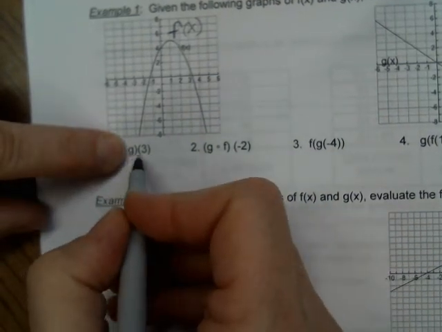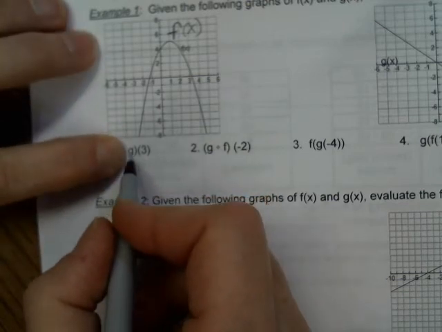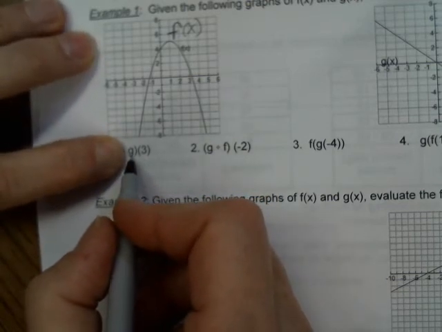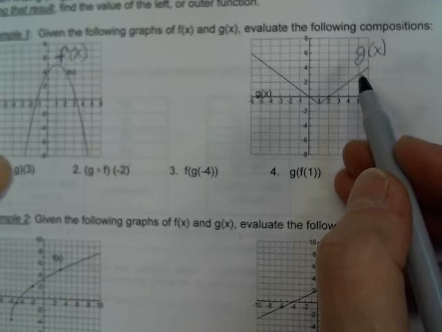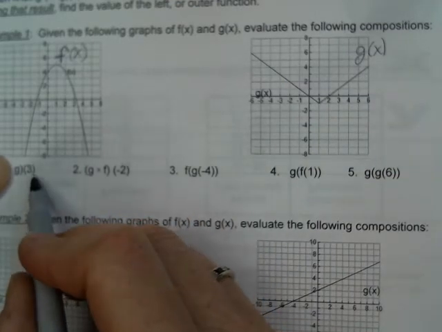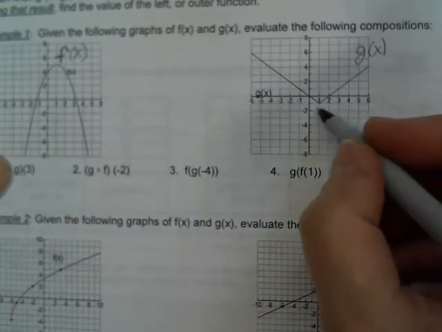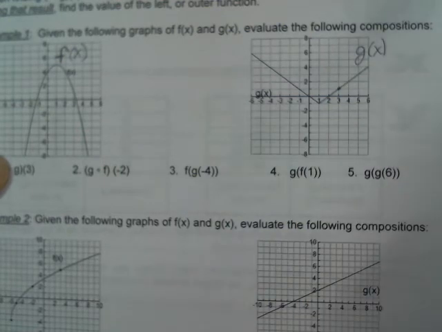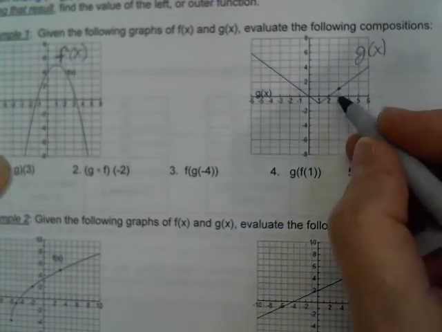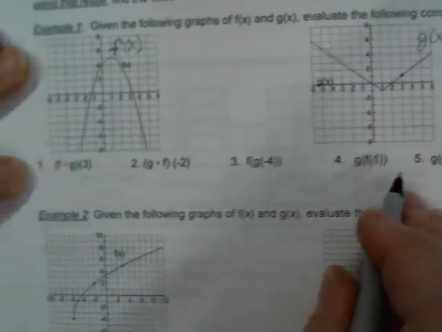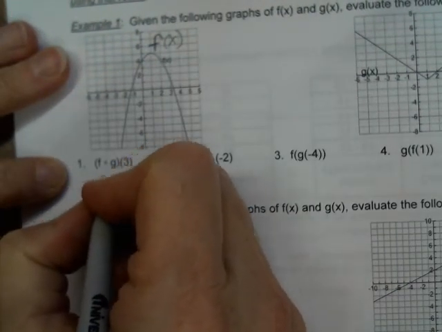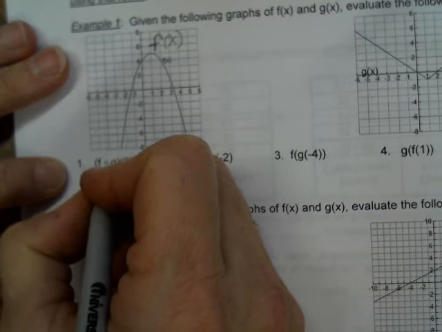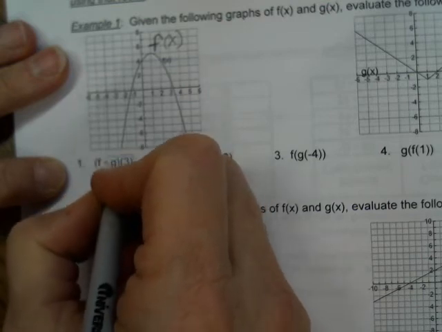You're going to figure out what g of 3 is. Well, g of 3 means go over to the g graph, which is this one. When x equals 3, what does y equal? We'll go over to 3, y equals 1. So g of 3 is equal to 1. So what we're going to do is find f of 1, because this g of 3 is equal to 1 from the other graph.